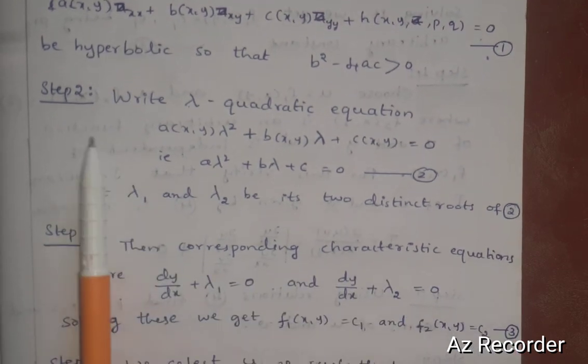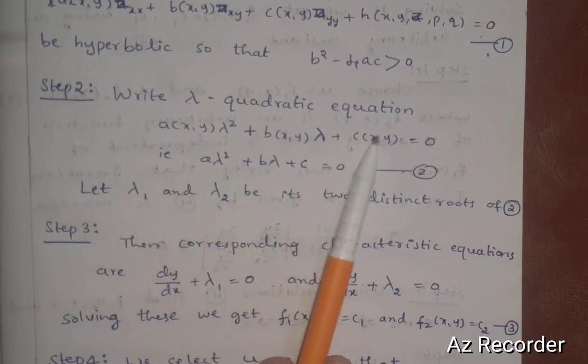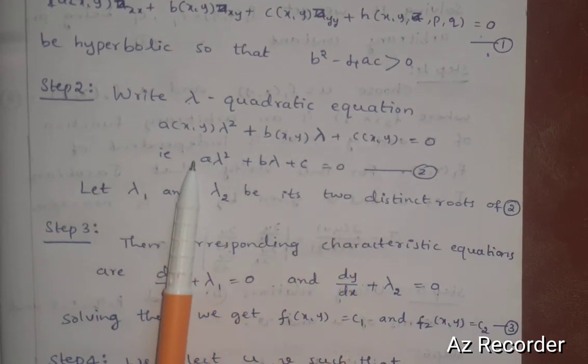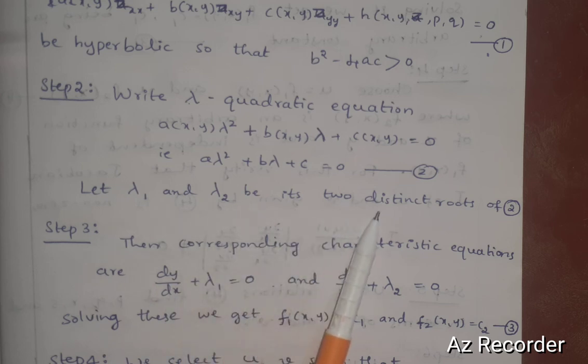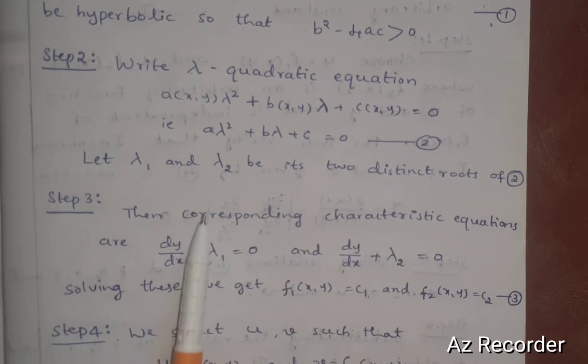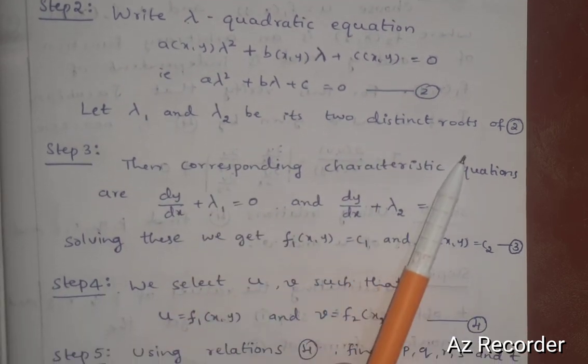Let this equation be hyperbolic, then b square minus 4ac is greater than 0. So step 2, write the lambda quadratic equation, that is a lambda square plus b lambda plus c equal to 0. This is the lambda quadratic equation. Let lambda 1, lambda 2 be its two distinct roots.